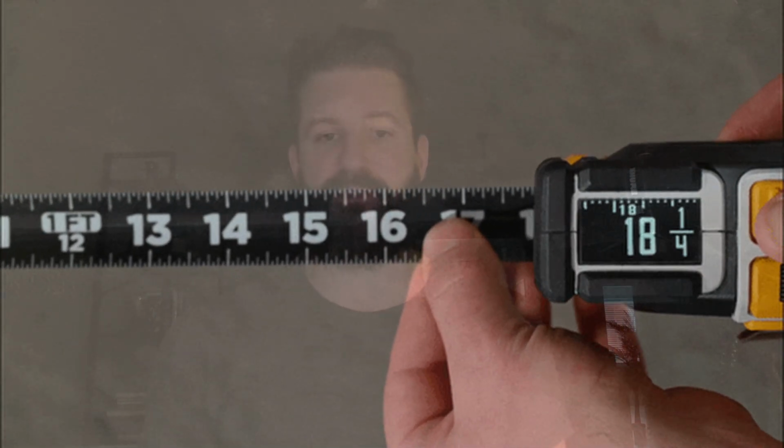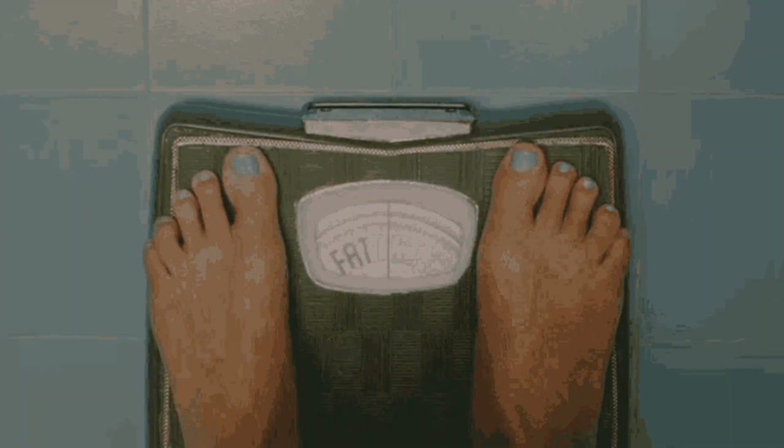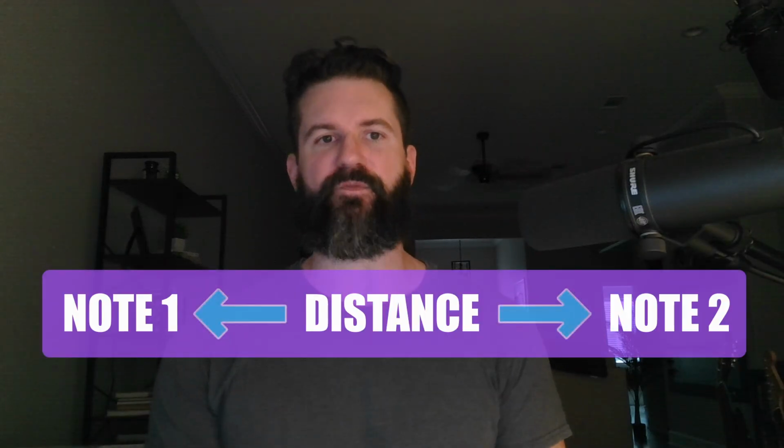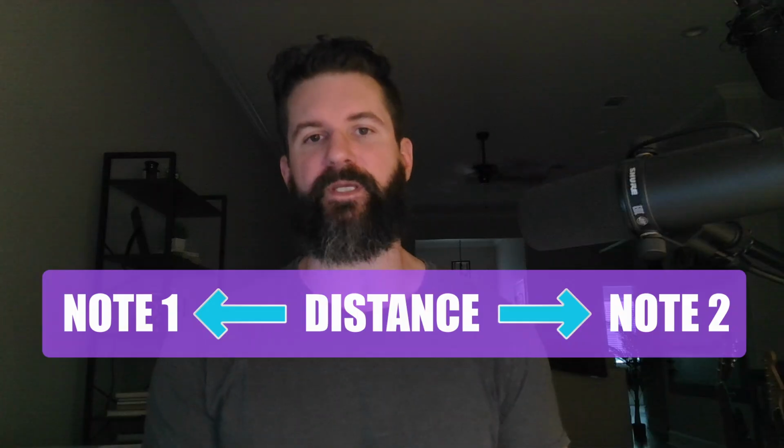And if we want to measure something, we need a standard unit of measurement with which to measure it. For instance, if we want to measure weight, we use pounds or kilograms. For length, we might use inches or meters. In music, we need to measure the distance, so to speak, between two notes. And for that, we use units of measurement called intervals.